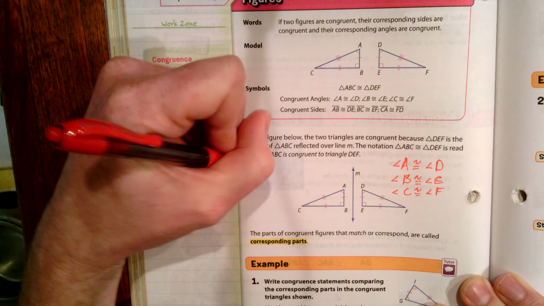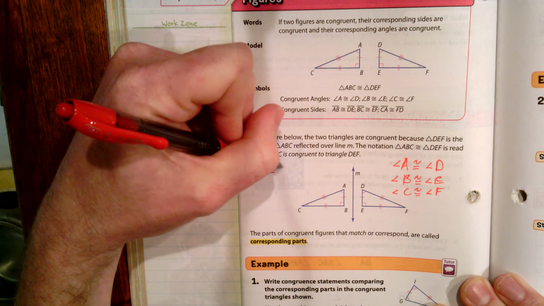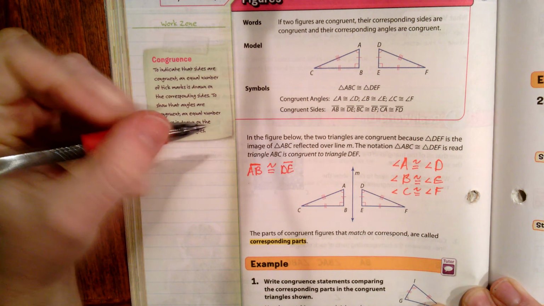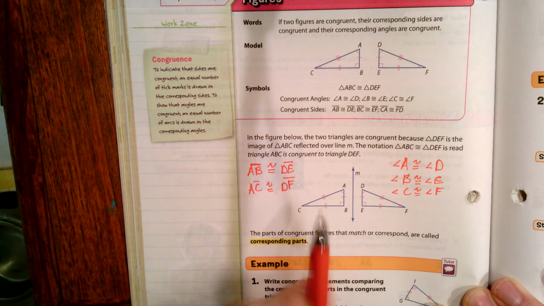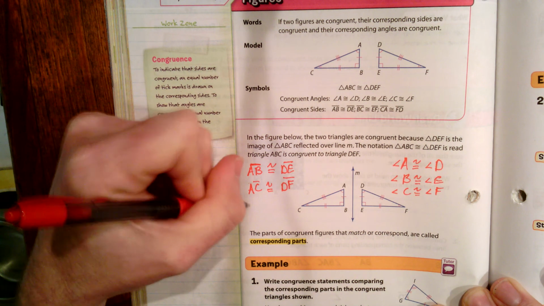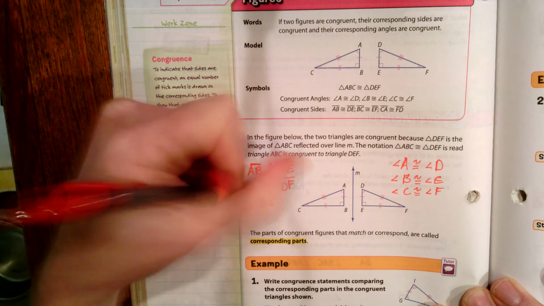And let's do our last one, angle C. Angle C is congruent with which angle? Well, see there's two little angle markings right there. The same two angle markings are on corner F. So we're going to say it's congruent with angle F.